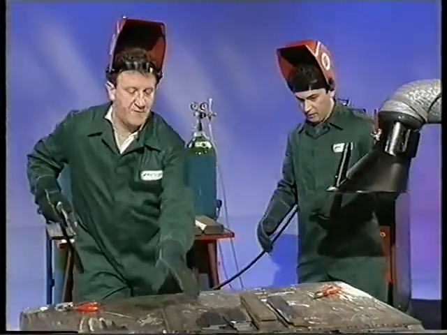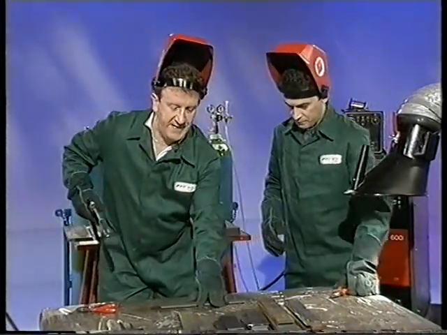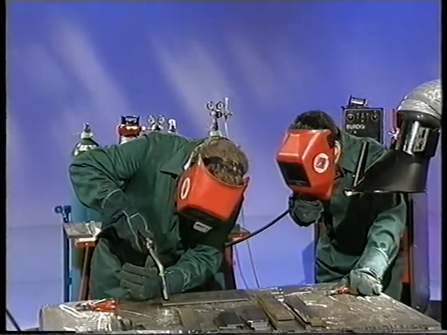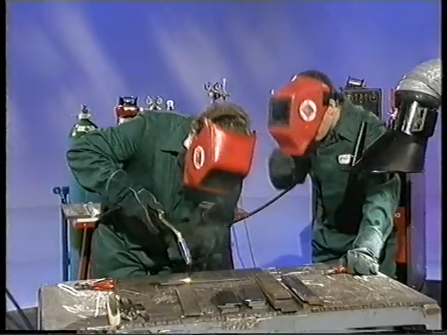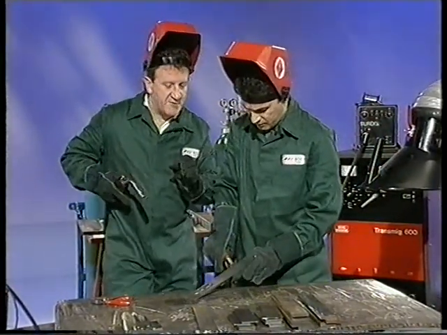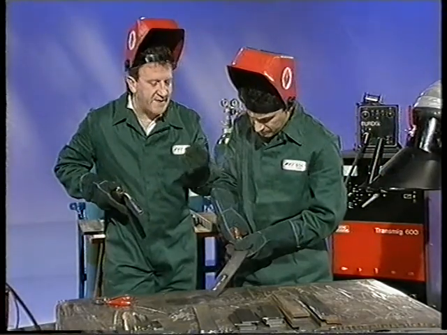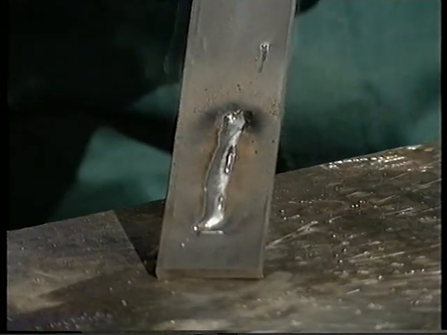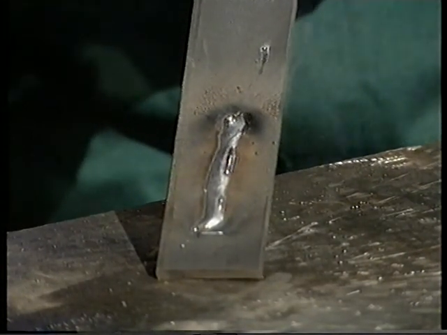Right. Let's see if we have what's called a globular dip transfer here. Mind your eyes. Again, a distinct difference in what you hear and what you see. Rather a lot of spatter. Okay, so you could still hear that short circuiting, the crackling taking place, but also the globules were forming on the end of the wire and coming across in free transfer. This is creating this spatter. It does have its uses, but it's very limited in globular transfer.